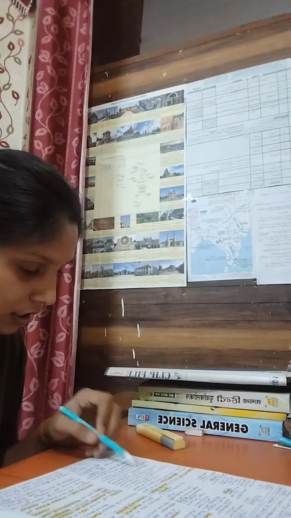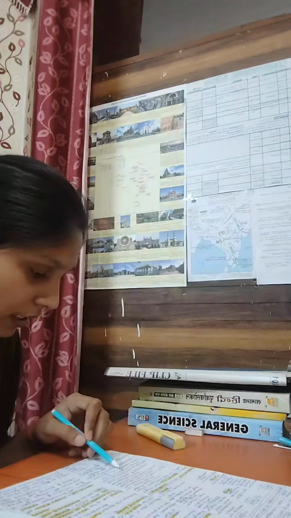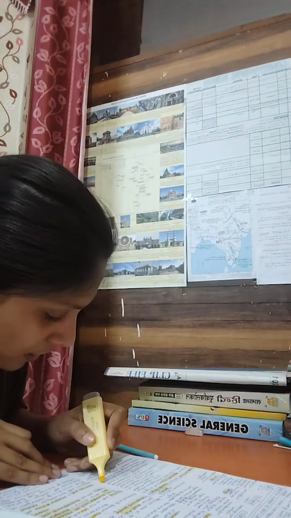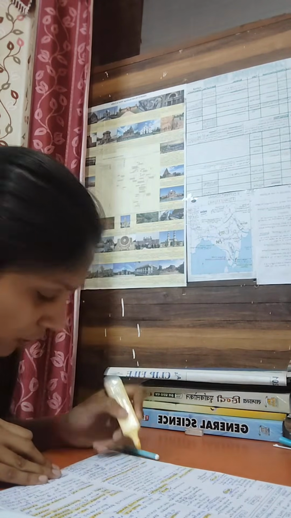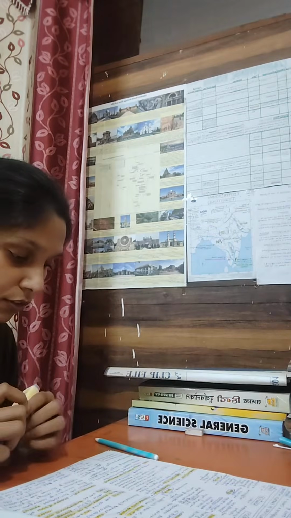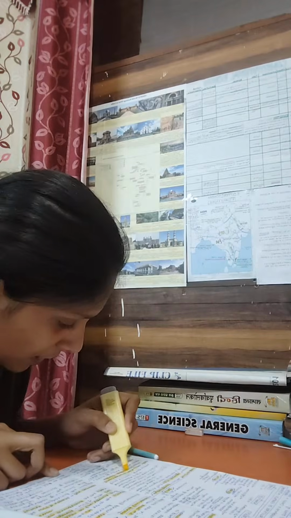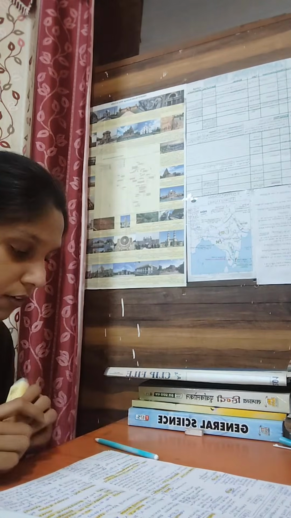This contains freshwater. The direct source of freshwater is rain, and the indirect source is underground water.